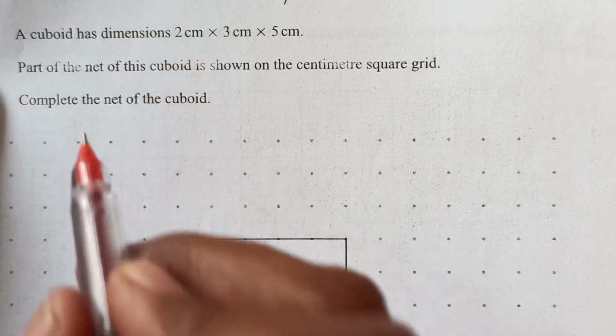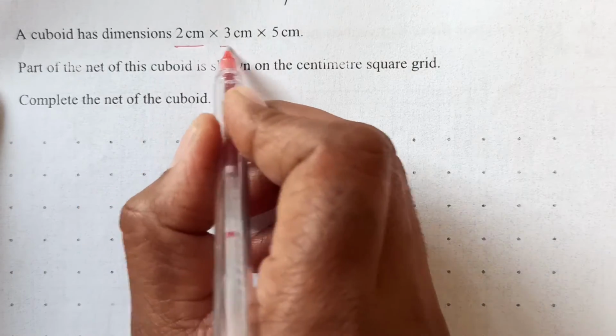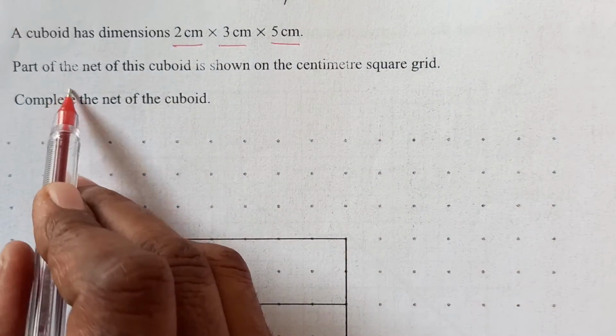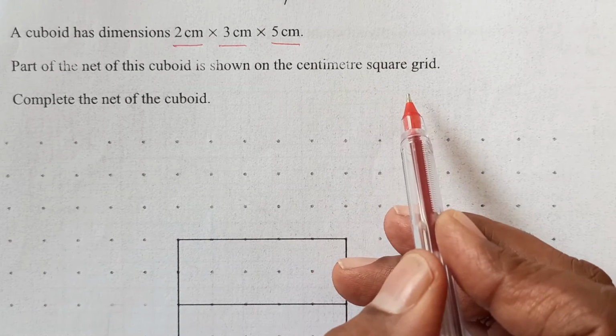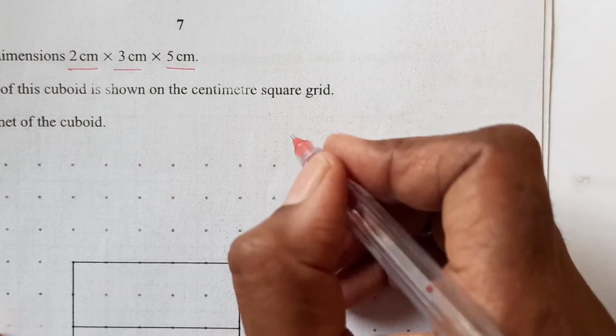A cuboid has dimensions 2 cm, 3 and 5. Part of the net of the cuboid is shown on the centimeter grid. Complete the net of the cuboid. We have half part of this. So you know that cuboid you have 6 faces, right?